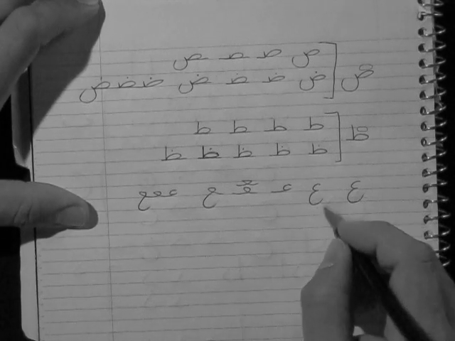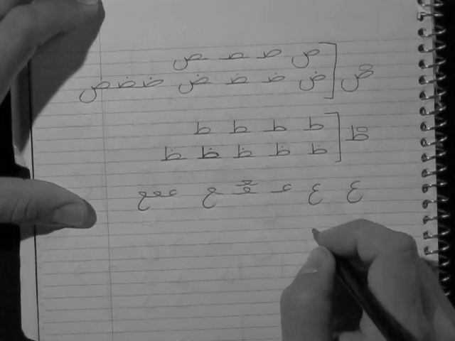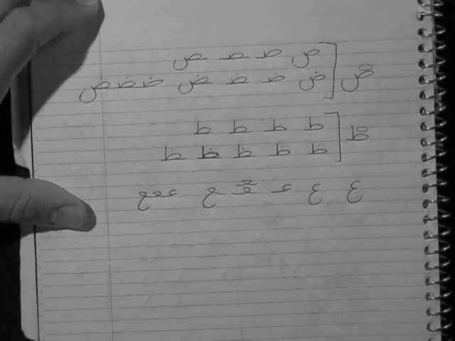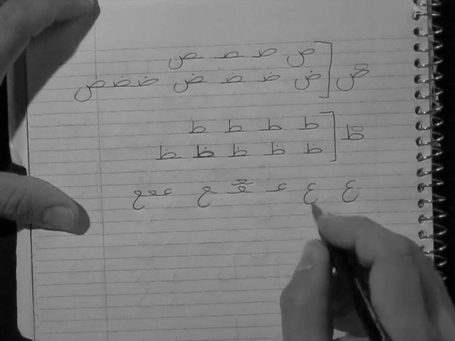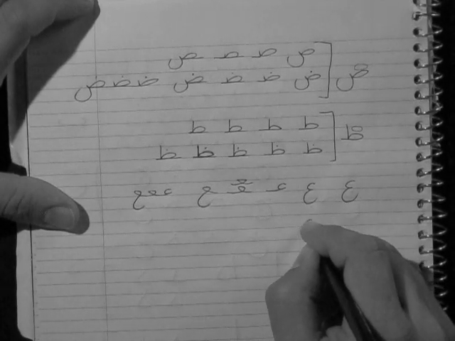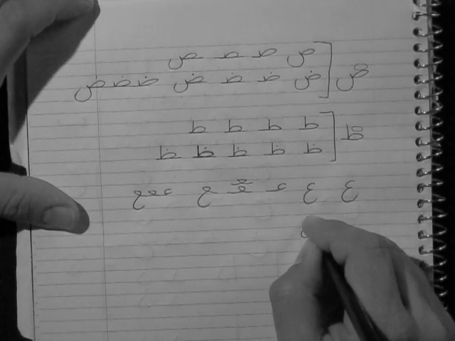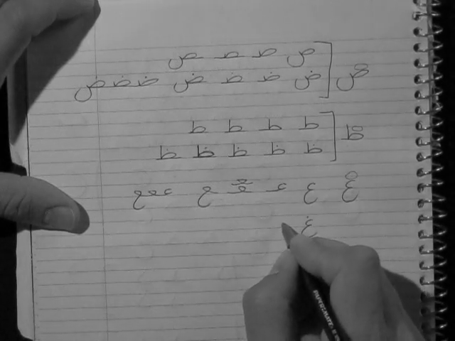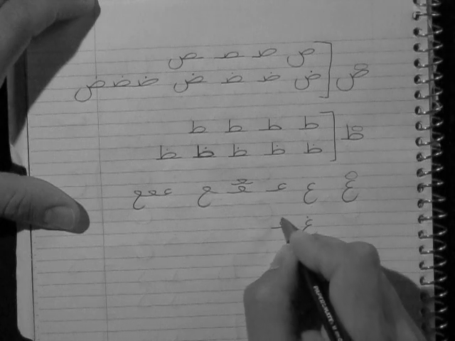Okay. The next one in the pattern is the ghain. It is pronounced on the very back of the throat. Ghain. So the region is here. The beginning.